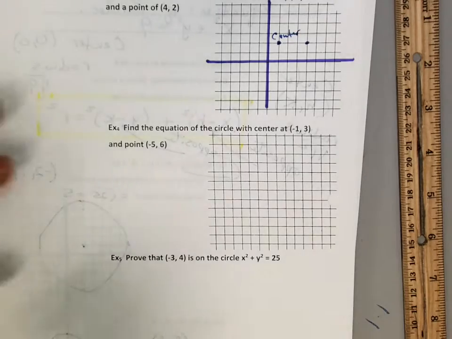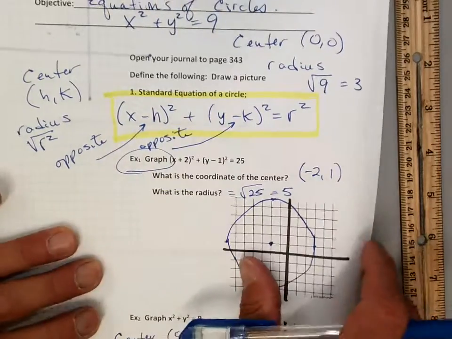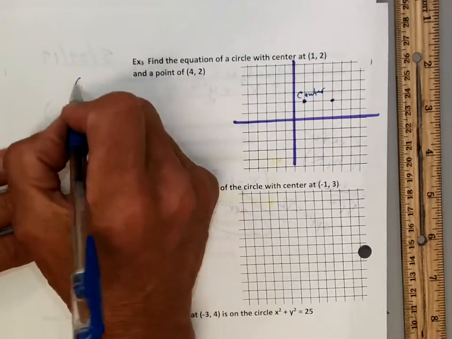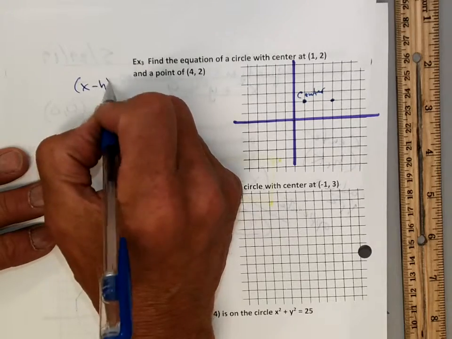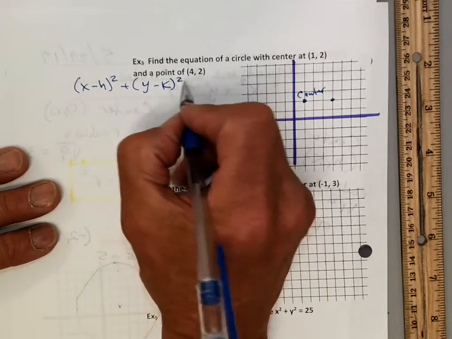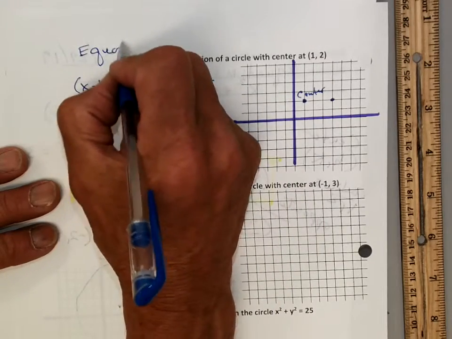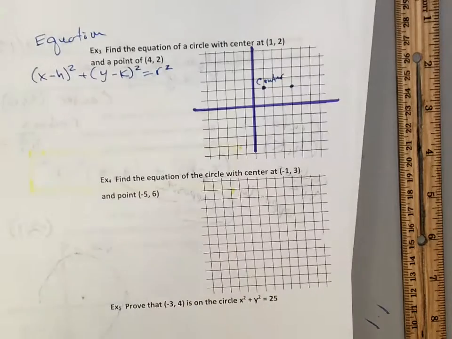So I know this much of it. I'm going to go to the equation. Here's my equation, right? I want to use this. So I'm going to write that down. I want the equation, so I'm going to write my x minus h squared plus y minus k squared equals r squared, because that's my equation, right?